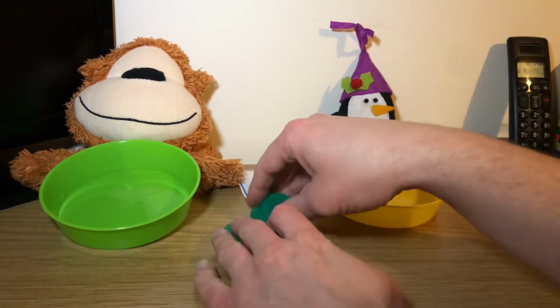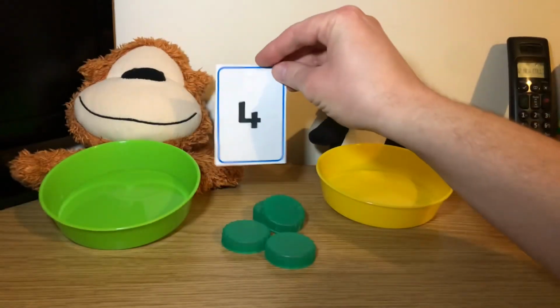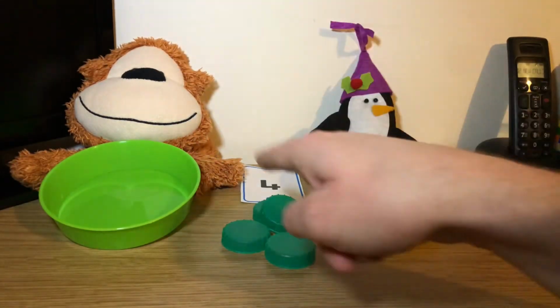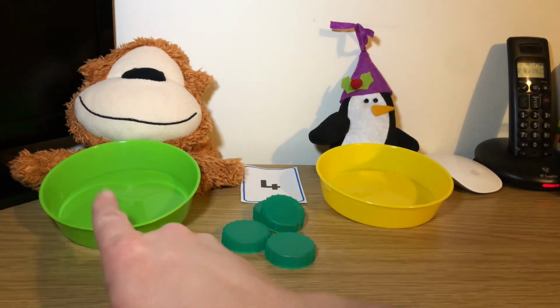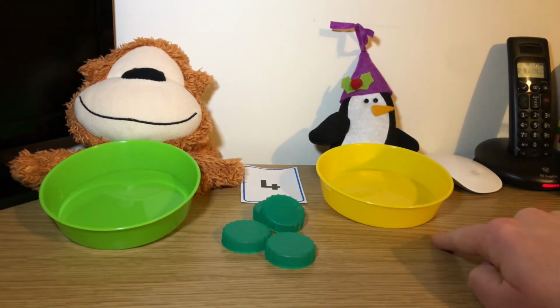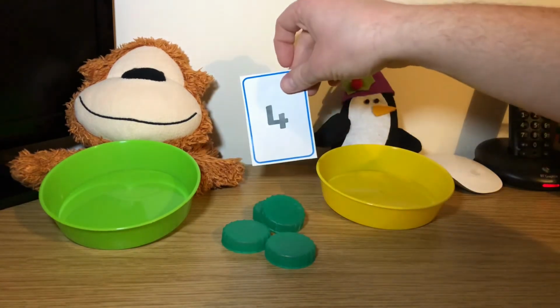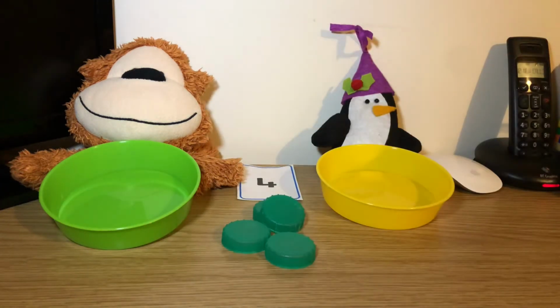Now, to find out if 4 is odd or even, I'm going to share the bottle top lids between Charlie and Smarty. And if it's an odd number, then one of them is going to have more than the other. But if it's an even number, if you listen to the word even, they'll both have an even amount. They'll both have the same. So let's see.